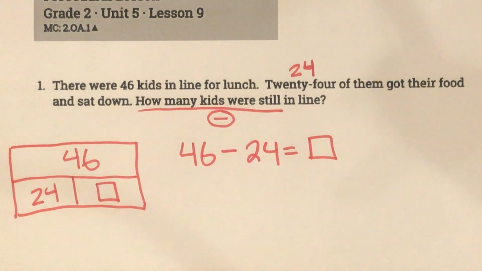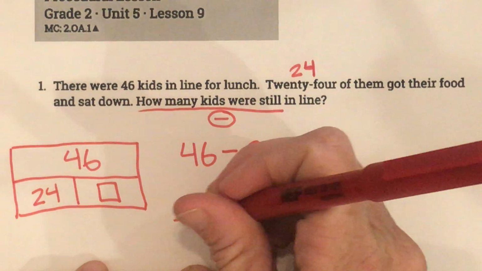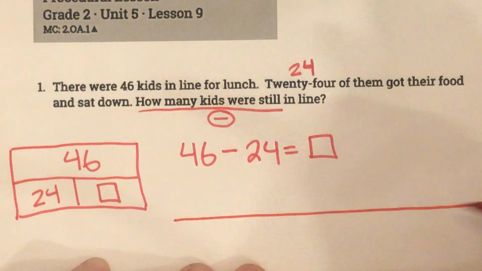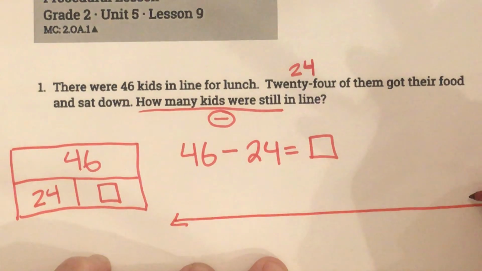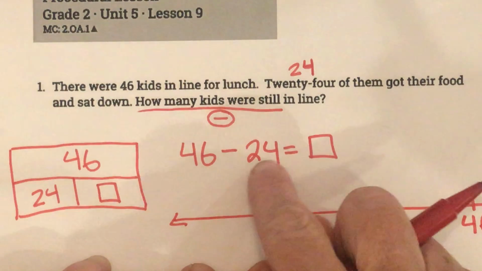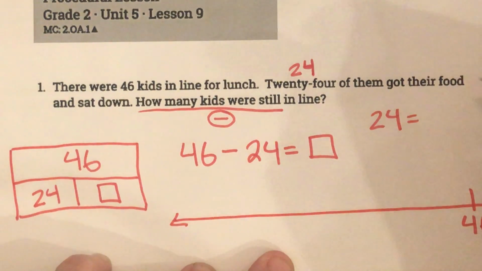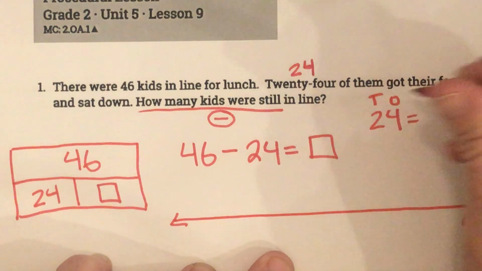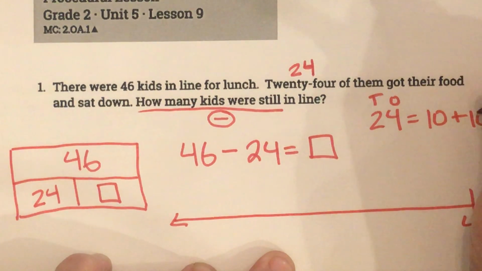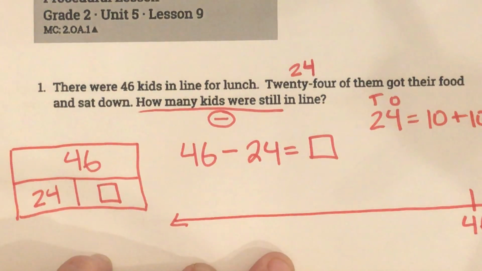We just did the number line strategy and I really liked that, friends, so I might do that. I might make my number line, put my minuend at the end, and then take my subtrahend, which is 24, and decompose it. So 24 has 2 tens and 4 ones.